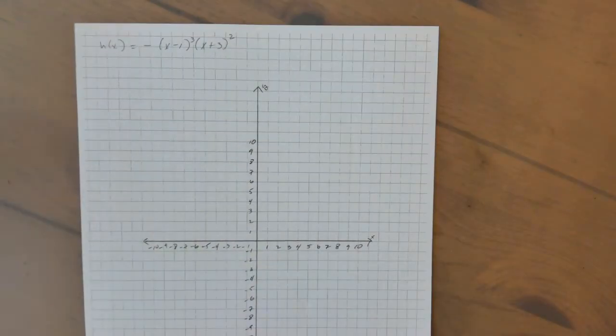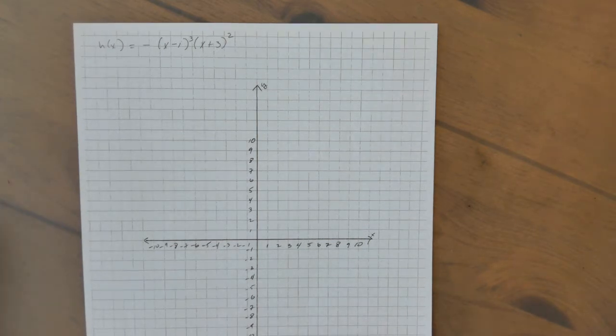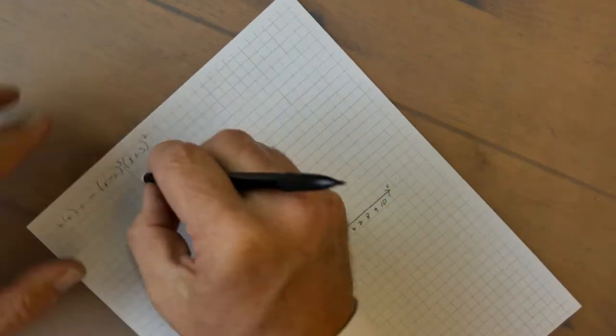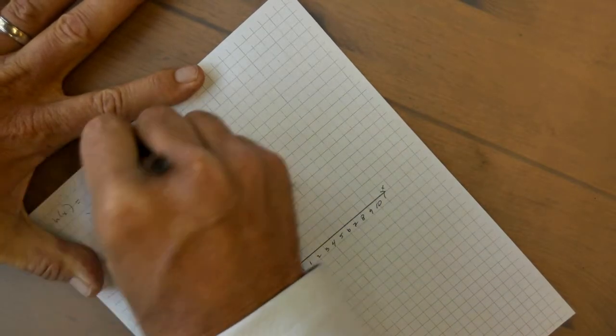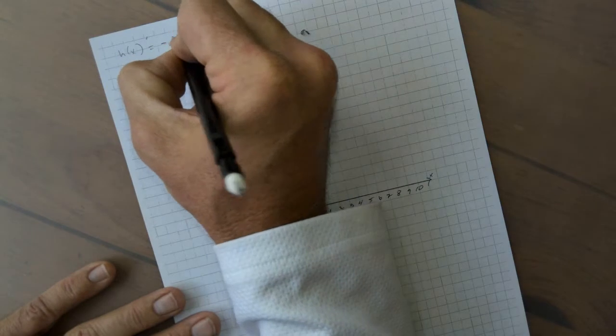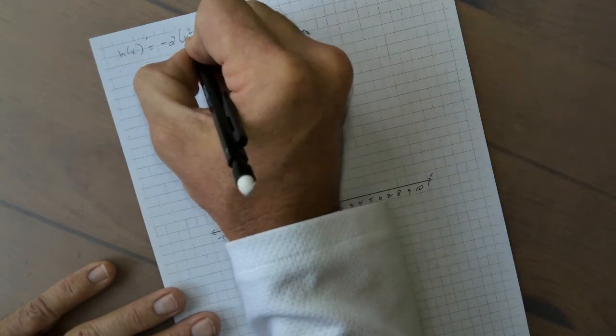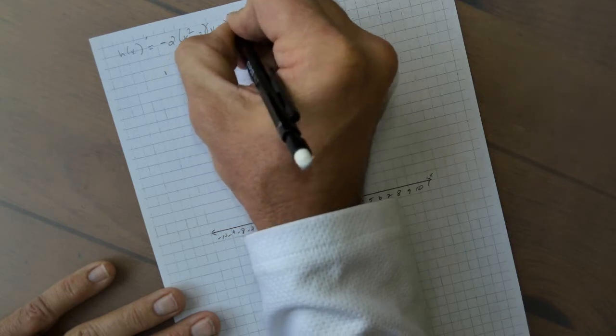All right, we're going to look at one more. In here, h of x, we have, let's see here. Oh, I copied the same one, so we're going to change that. I thought something looked a little strange there. All right, so we're going to make this negative 2 times x squared minus 2 times x plus 1 squared.